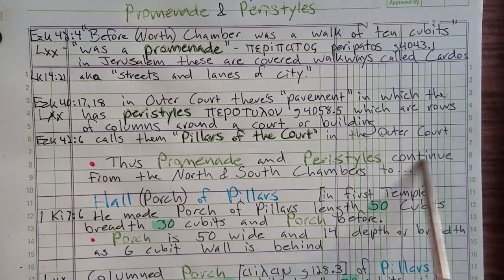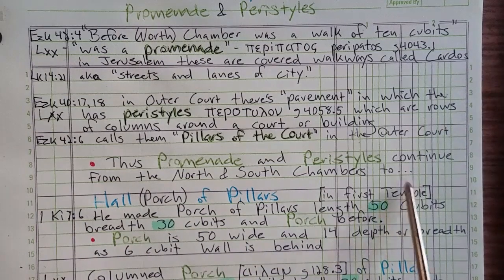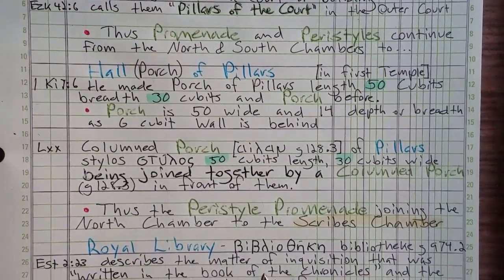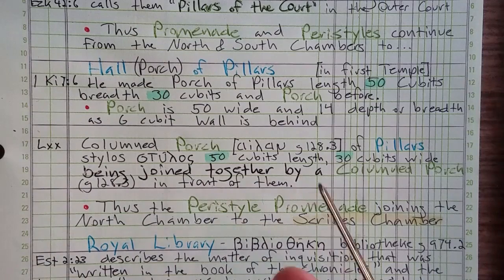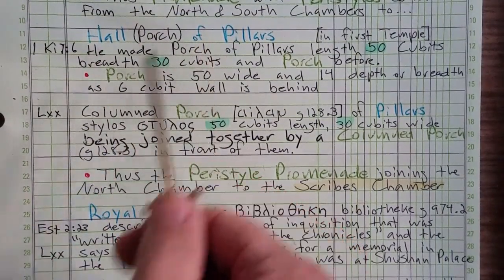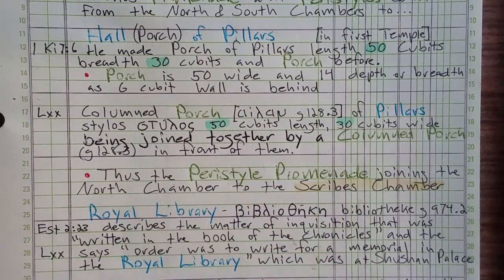Thus, the promenade and peristyles continue from the north and south chambers to the hollow of the porch of pillars. Okay, and we looked last week and saw how there was a columned porch or pillars, stylos, that joined together the north chamber to the Hall of Pillars, or scribe's chamber, the royal library. Okay, so last week we introduced these words, promenade and peristyles, as architectural detail elements that now we're going to take a step further and look more at what they mean.